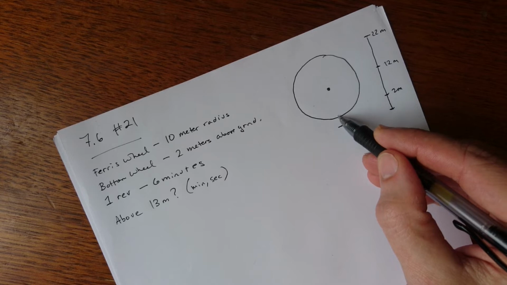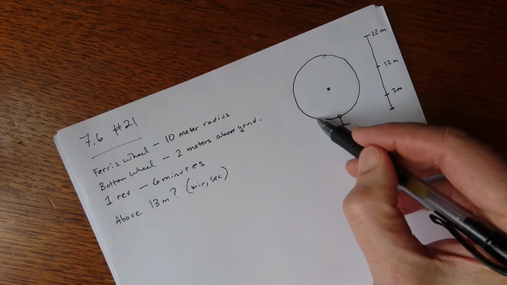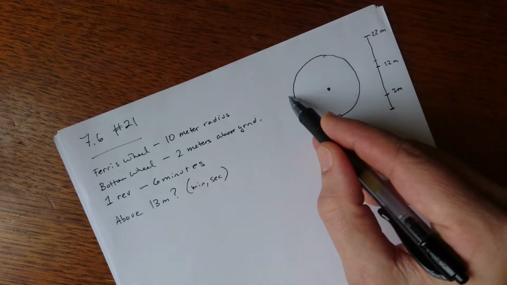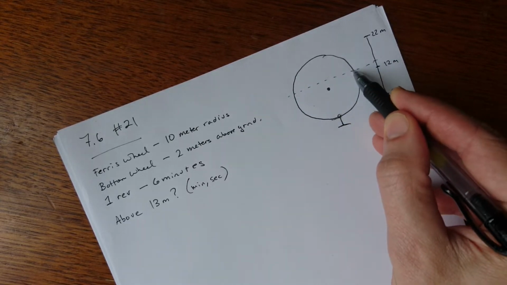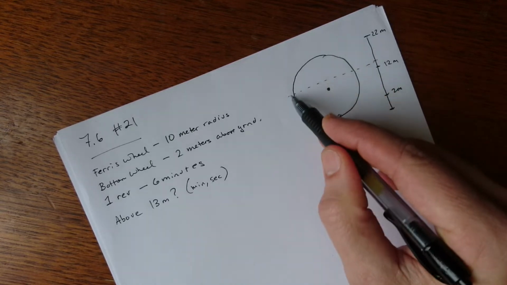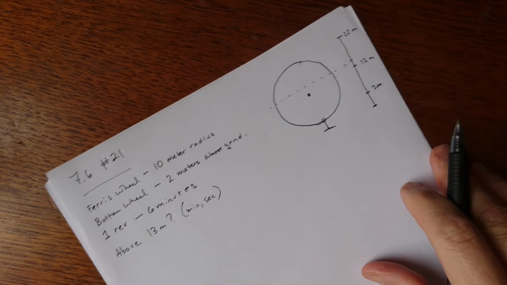Remember, we're going to think about a person getting on here, and this is going to go around, and we want to know how much time is spent above this line. 13 meters would be somewhere over here. Just looking at the picture, we can make an estimate. Certainly 13 meters is above half, so less than half the trip should be spent above there. So a bit less than 3 minutes is what we should be looking for. We'll just keep that in the background.